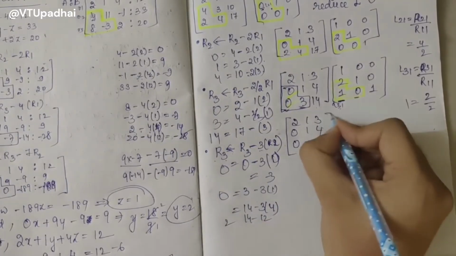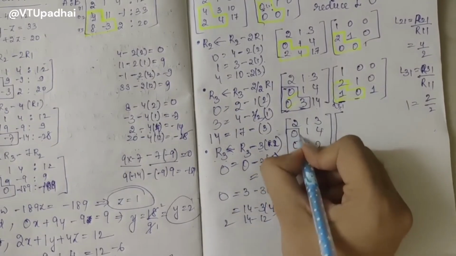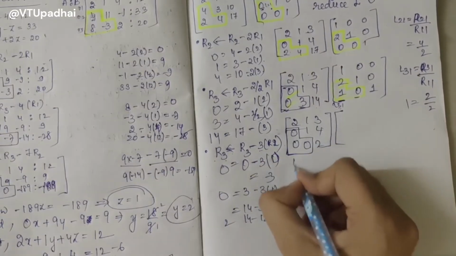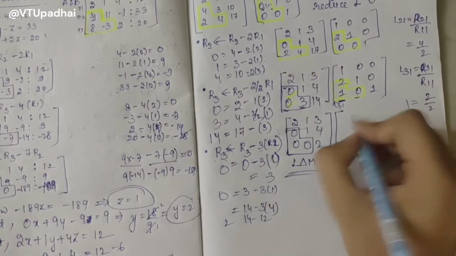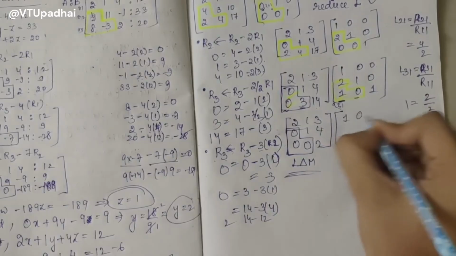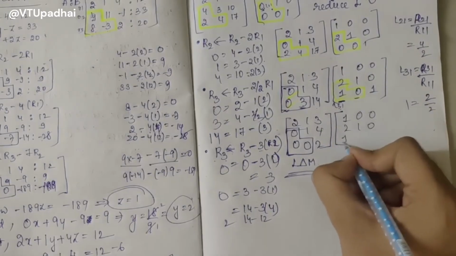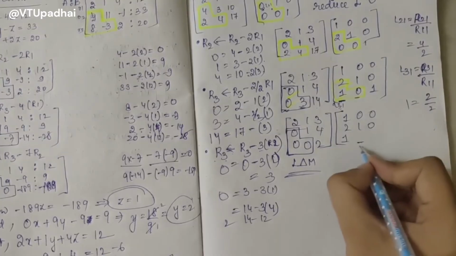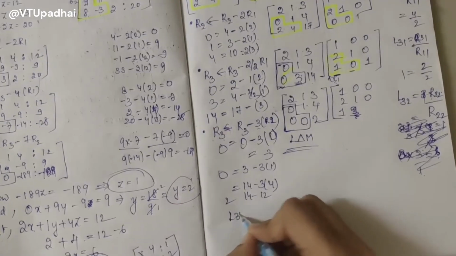Two here. So I am done with changing these values. I have obtained the lower triangular matrix, and on this side I need to get the upper triangular matrix, so I'll write 1 0 0, 2 1 0, here 1. This part I need to change. This part is L3.